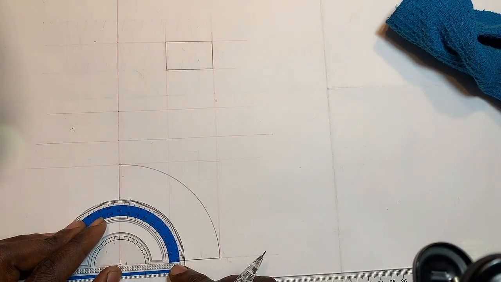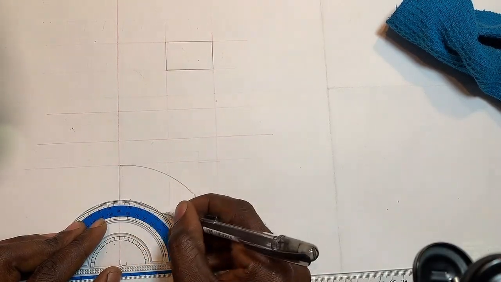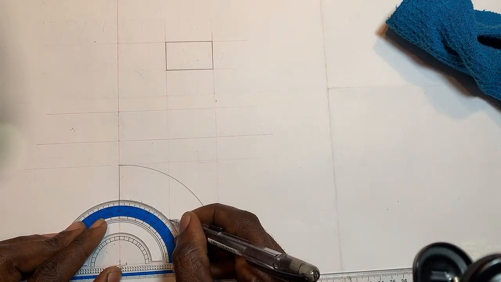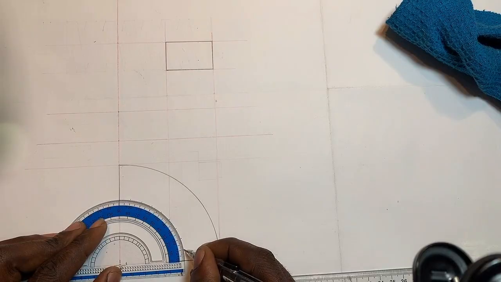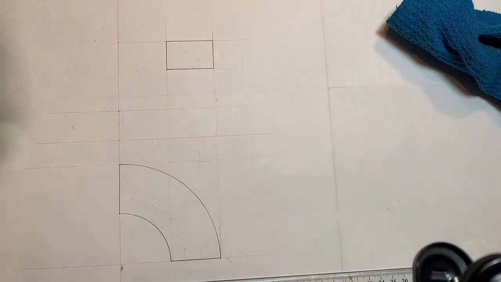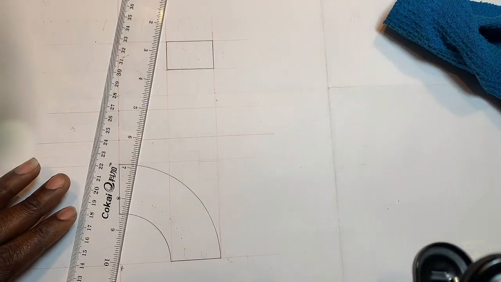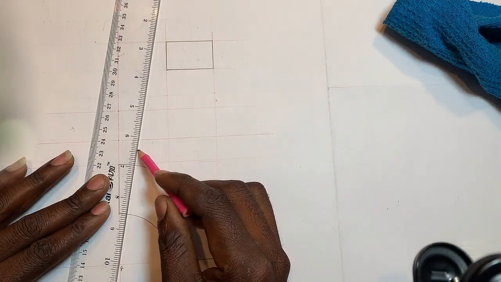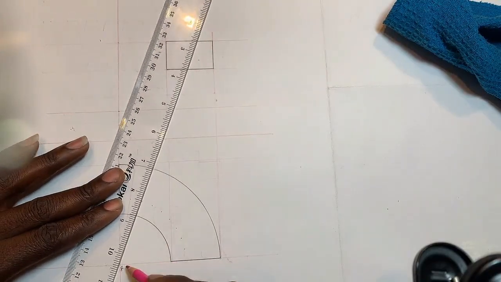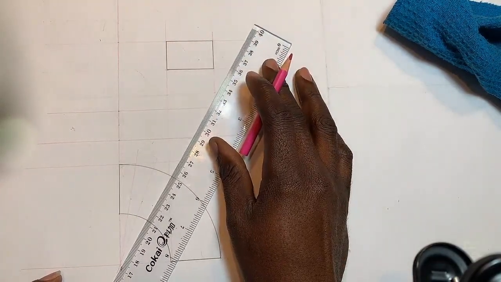Be careful, your protractor doesn't shift. 80, 70, 60, 50, 40, 30, 20, 10, back to 0. You understand? Then after that, I'll now take these points and direct them to my R point, my reference point, which is this one. There you go. Which is this one. There you go.